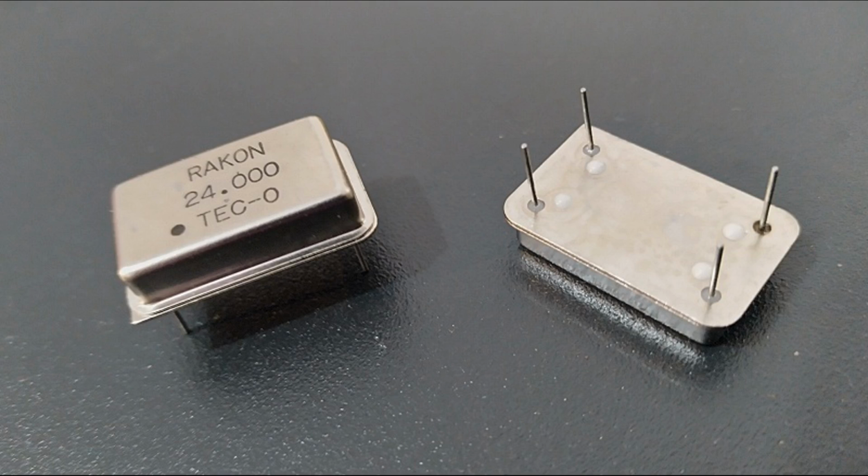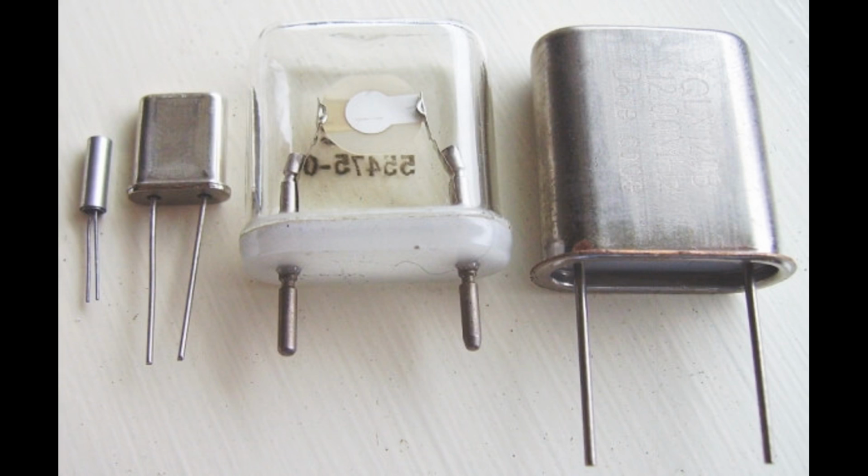Mode of operation. Crystal resonators operate in various modes, with the most common being the fundamental mode and overtone modes. In the fundamental mode, the crystal vibrates at its fundamental resonant frequency. Overtone modes allow the crystal to resonate at harmonics of the fundamental frequency, enabling higher frequency operation.